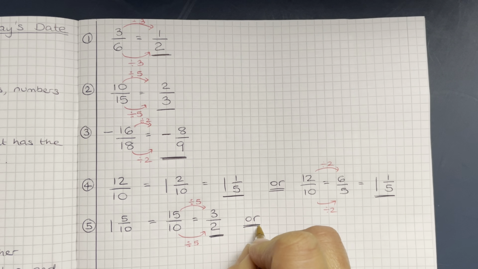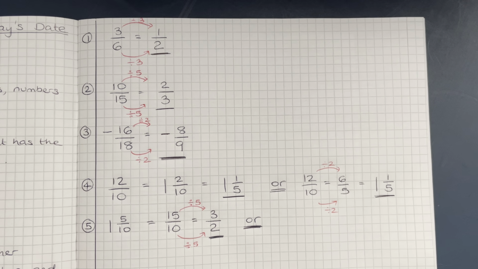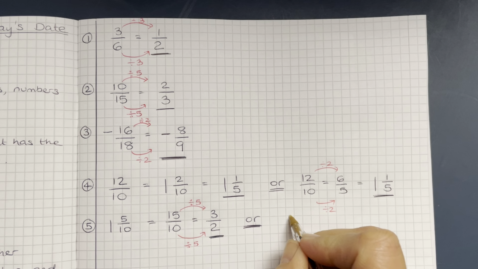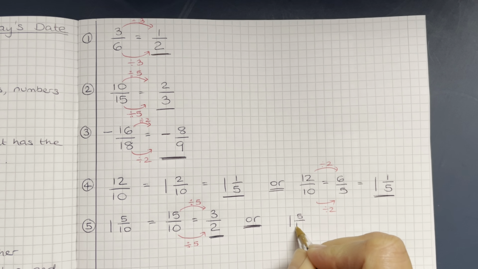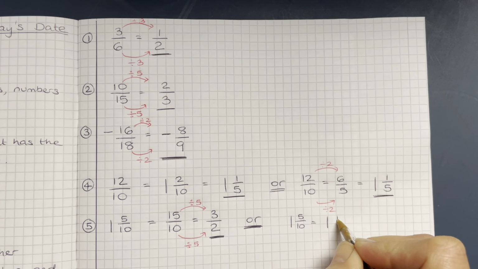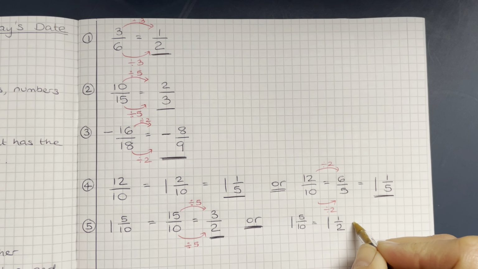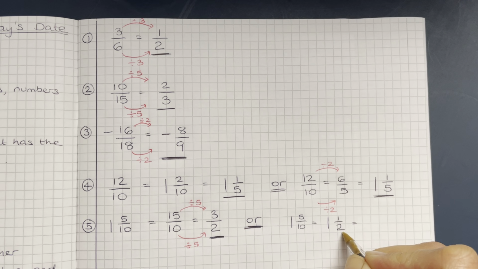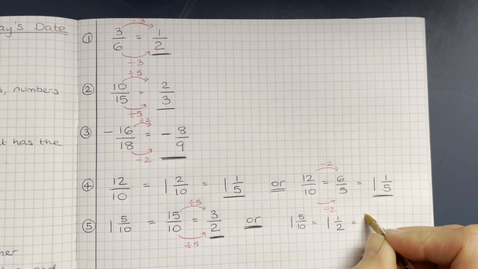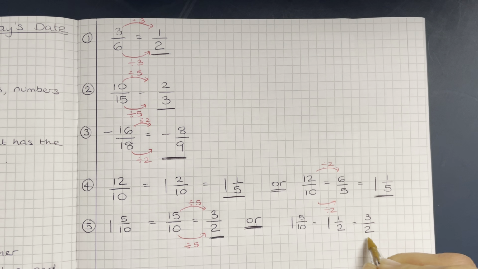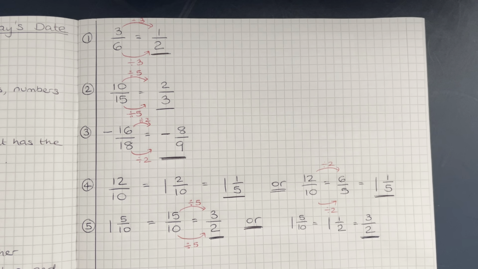Again, there's an alternative way of doing it. I can do the simplification first. So I start with 1 and 5 over 10. I simplify it to 1 and 1/2 first. And then I do 1 multiplied by 2 is 2. Add 1 gives me 3 over 2 as my improper fraction.